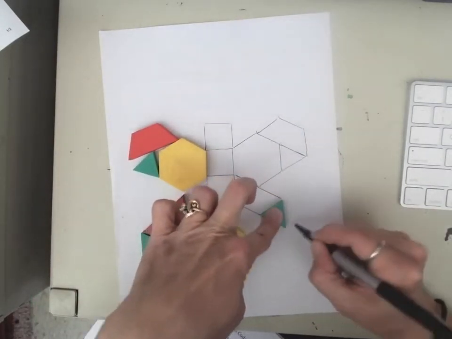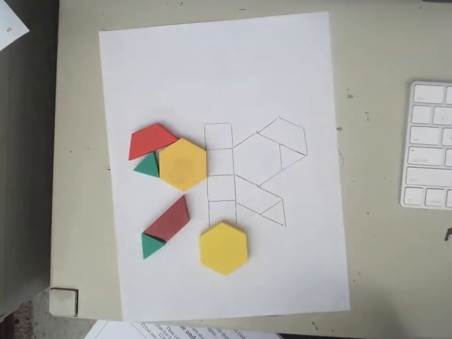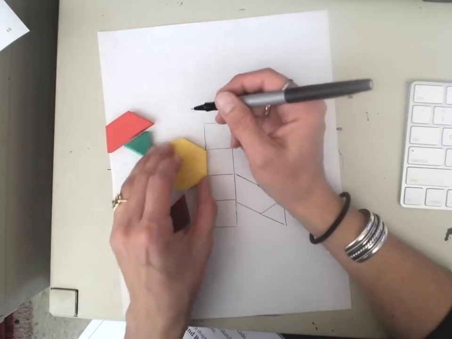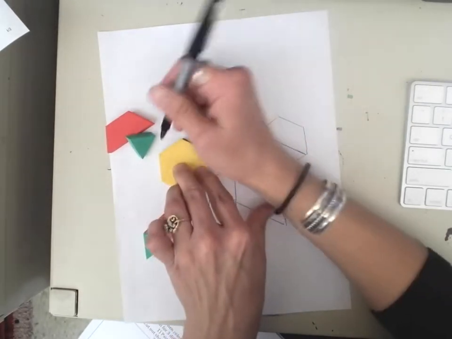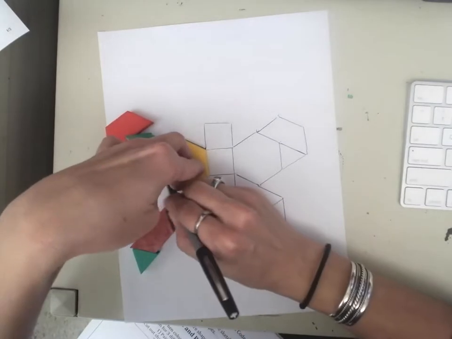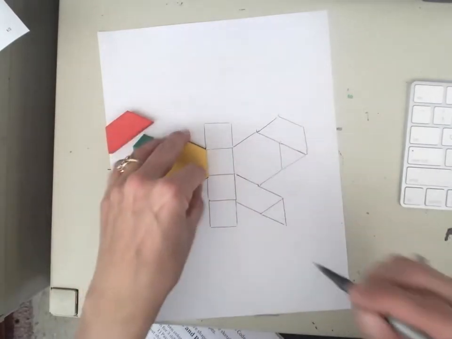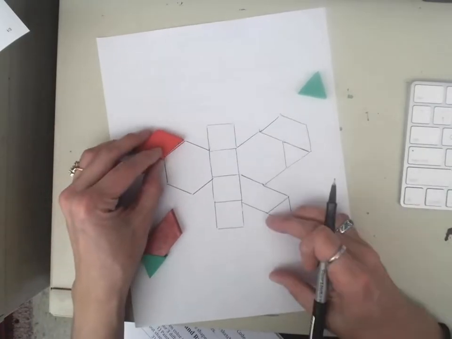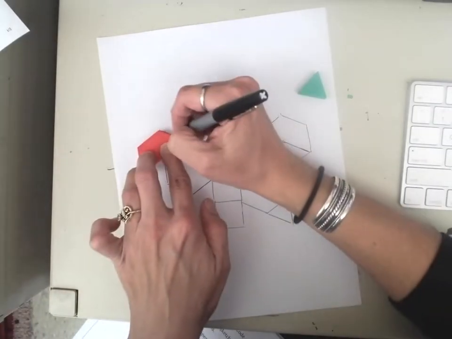So I planned it out first, and then I'm going back in and I'm recreating it and tracing it on my paper. There we go. Now I got to do my rhombus or my trapezoid here.